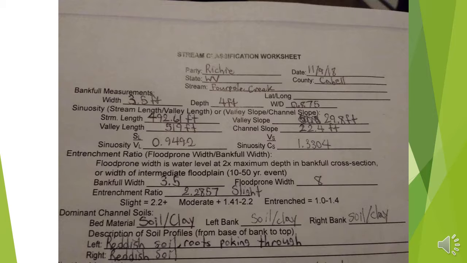The entrenchment ratio: the flood-prone length is the water level at 2 times the maximum depth, with the bankful depth, and assuming so, the flood-prone width being 8, and the entrenchment ratio being converted from there, which is the flood-prone width divided by bankful width, which gives us a measurement of 2.28, which is a slight entrenchment ratio.